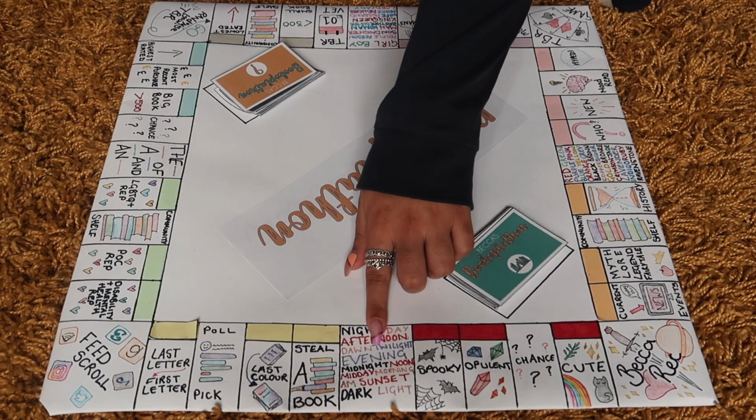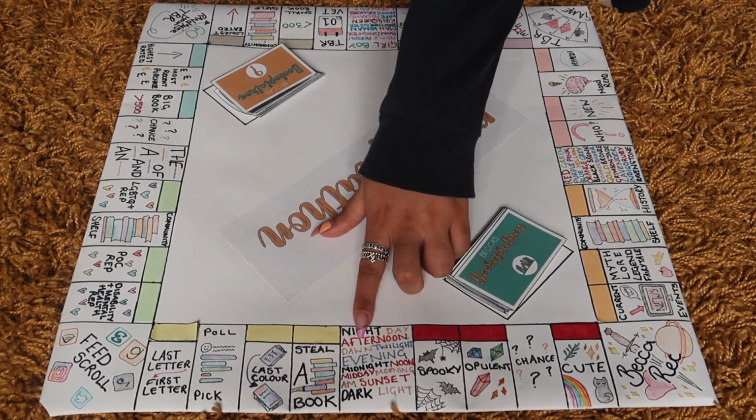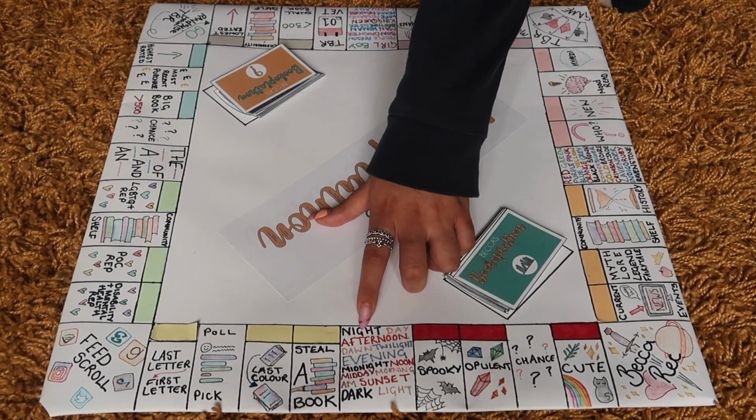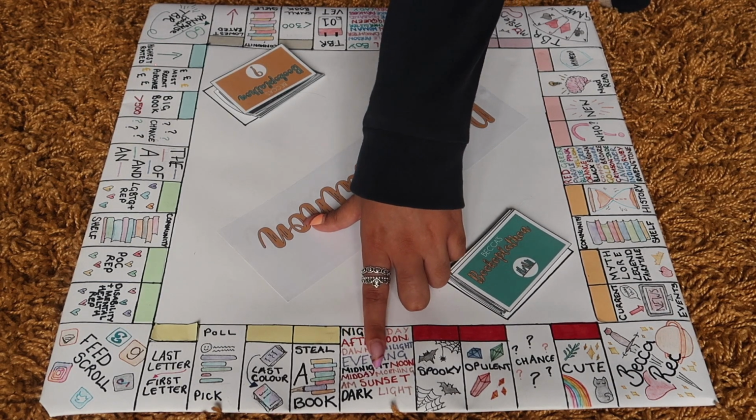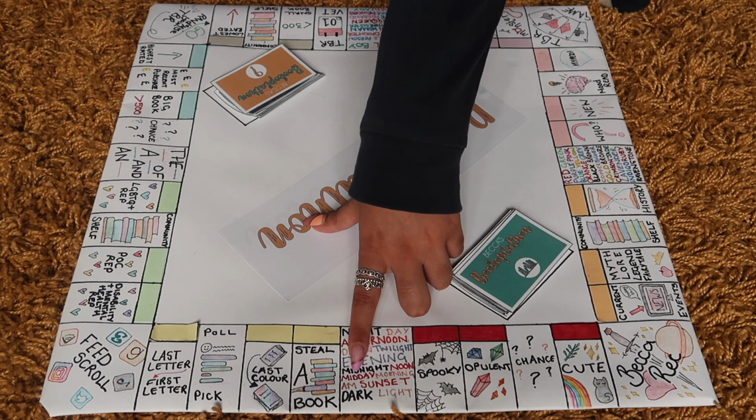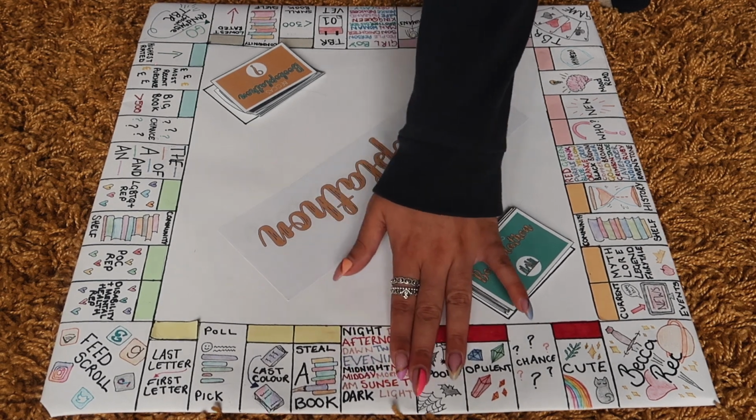On this side we have the other train station. This one is times of day. So we have night, day, afternoon, dawn, twilight, evening, midnight, noon, midday, morning, AM, sunset, dark, and light.